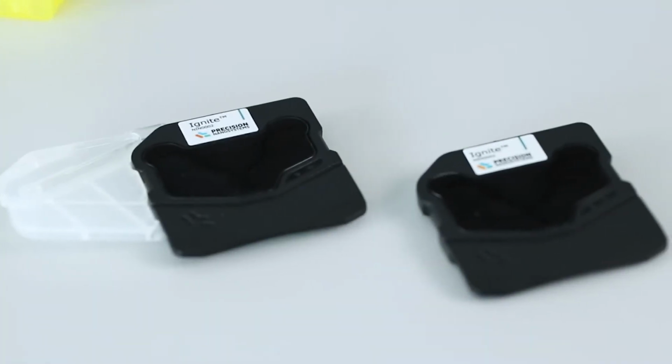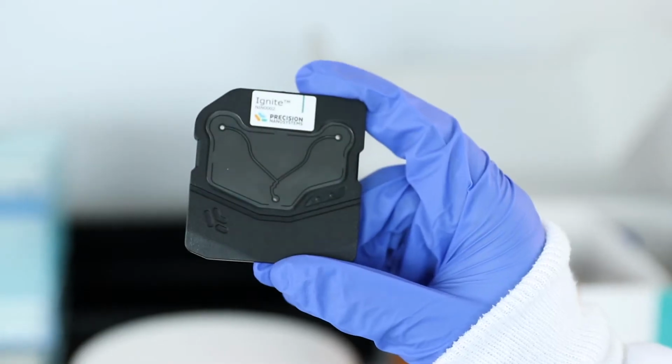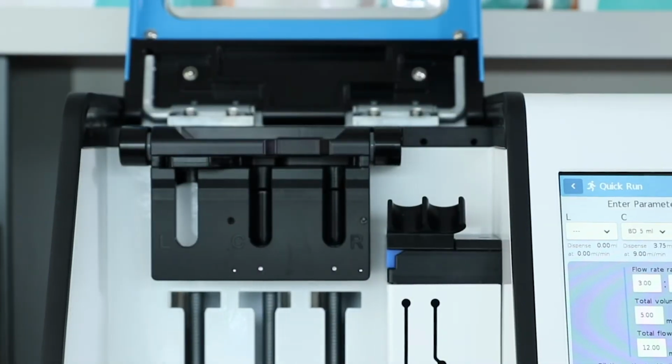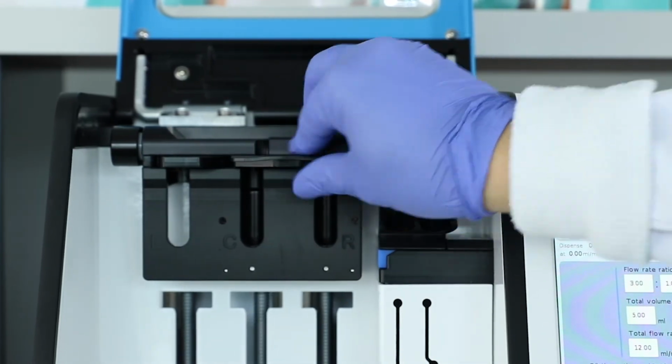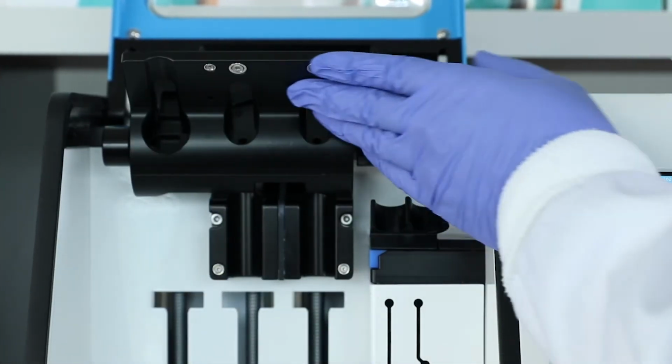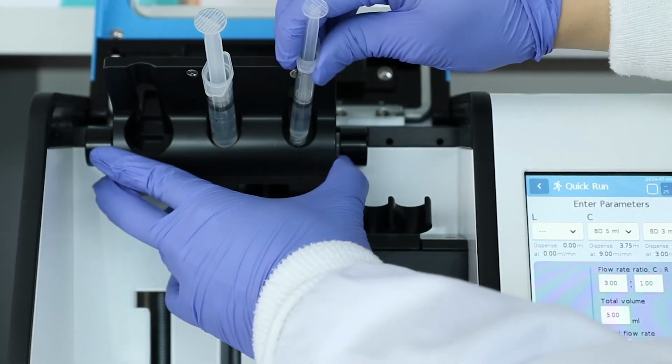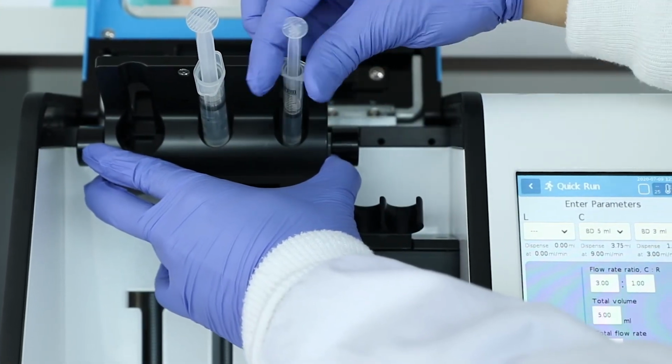At the heart of the Ignite is this NxGen microfluidic mixer. We created NxGen to address the challenges of clinical and commercial scale manufacturing. On a GMP system, a single mixer throughput of over 200 milliliters per minute is possible, while maintaining the control and reproducibility that is the hallmark of NanoAssemblr non-turbulent mixing technology.